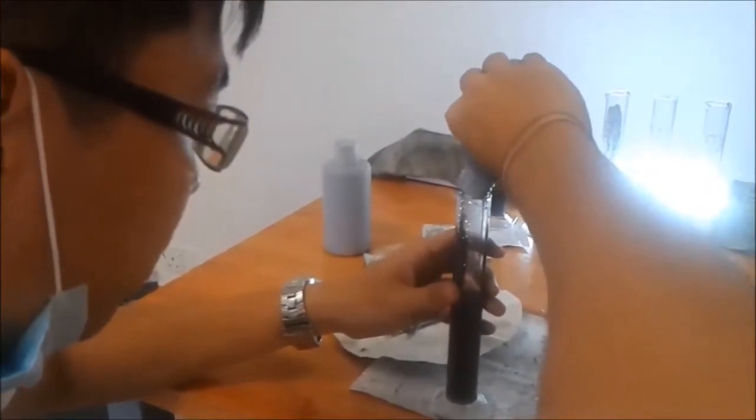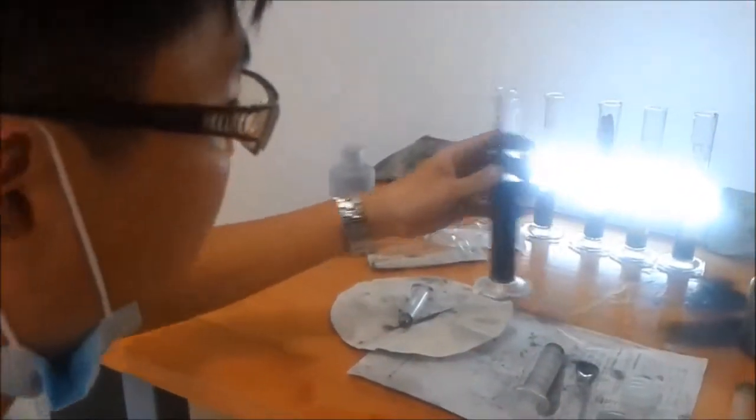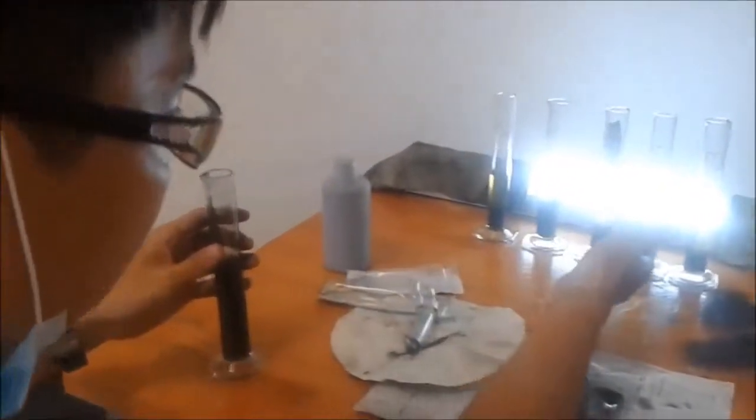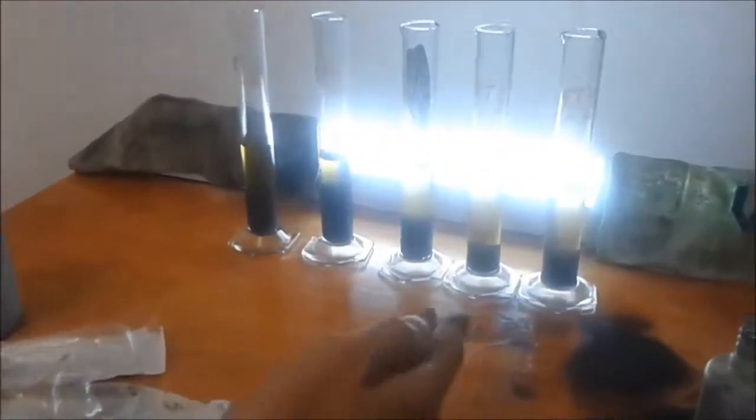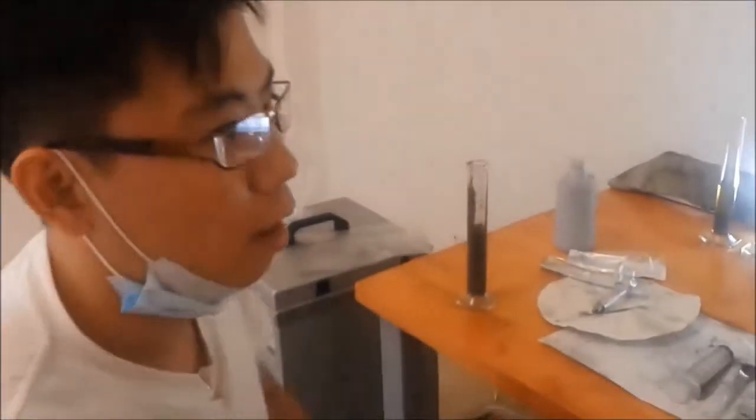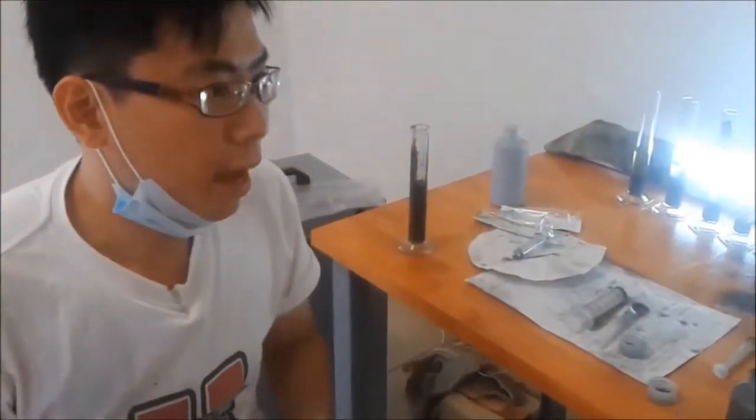These are the samples of my test for sedimentation of magnetorheological fluid.